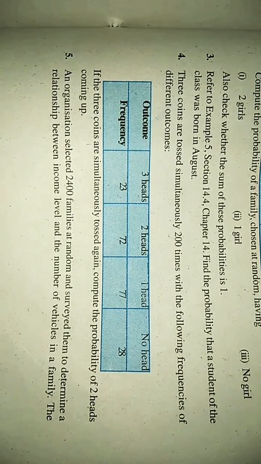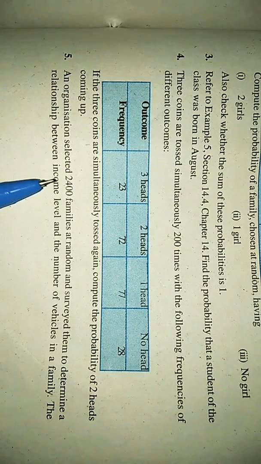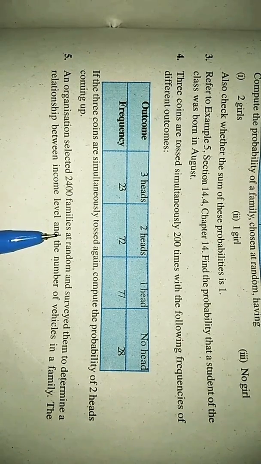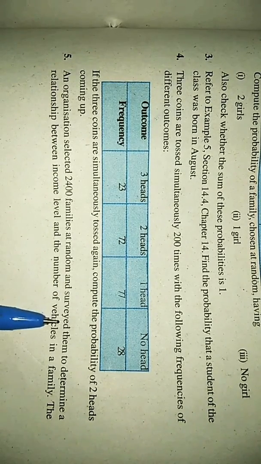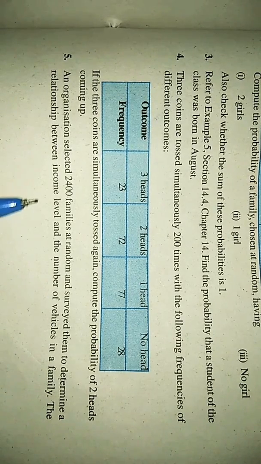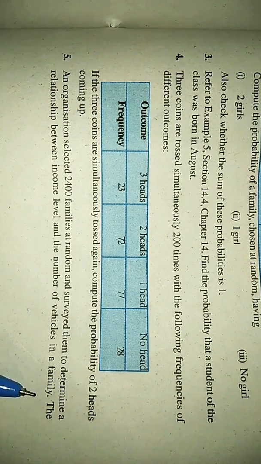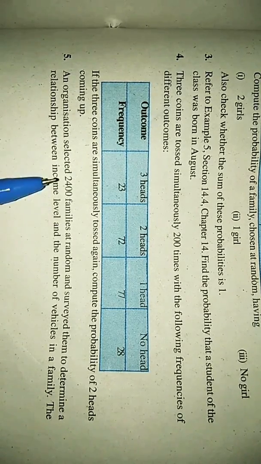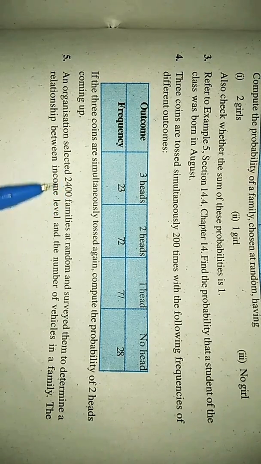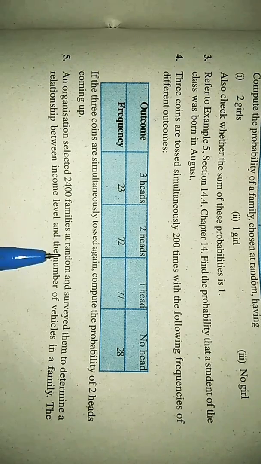Let us do question 5. An organization selected 2400 families at random and surveyed them to determine a relationship between income level and the number of vehicles in a family. Now, as you see in the first line itself, organization selected 2400 families at random.